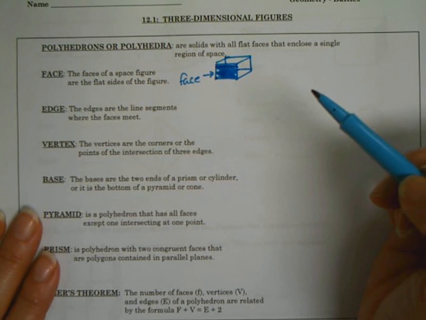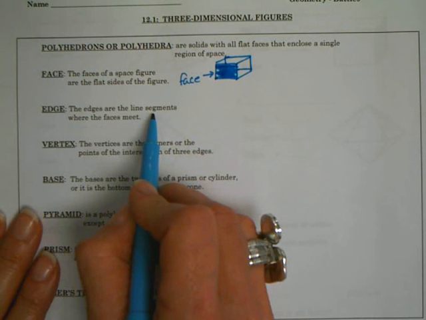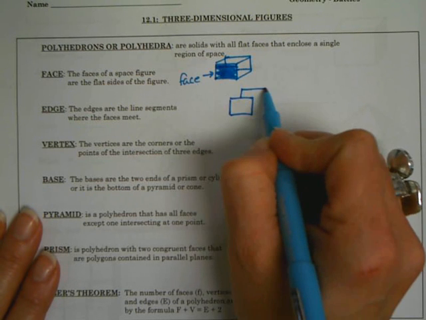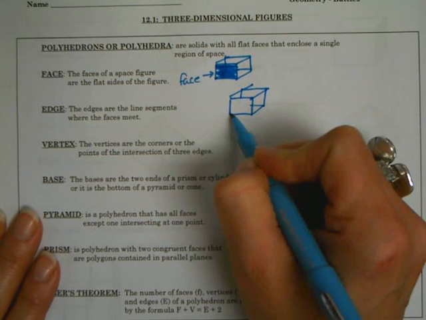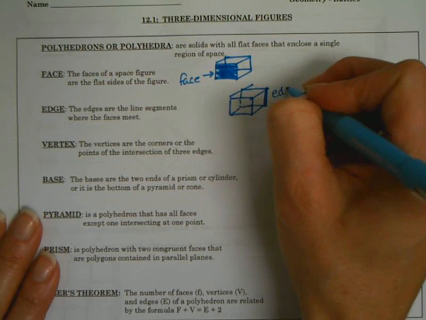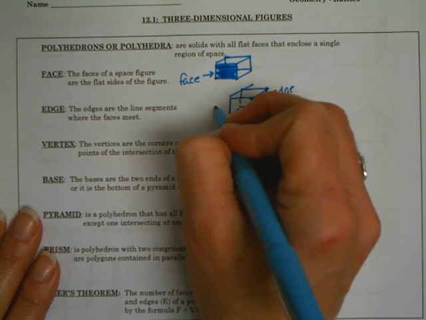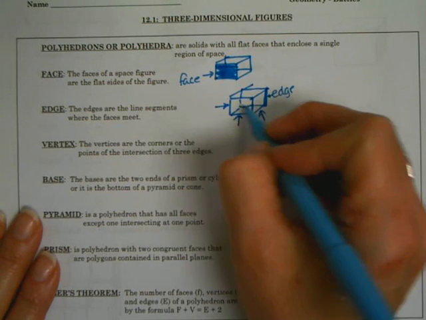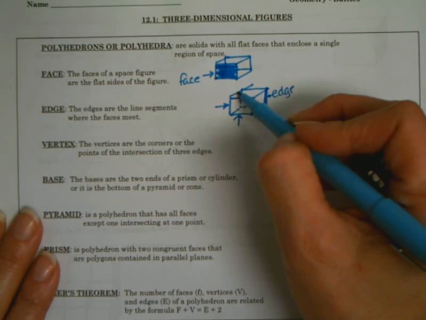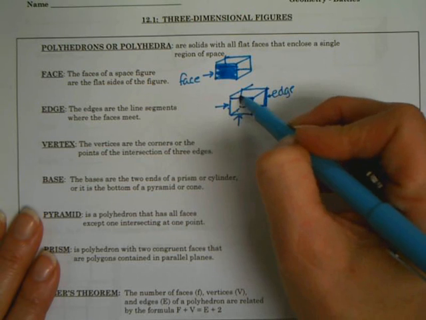Okay, now then an edge, the edges are the line segments. So I'm going to draw another prism again. I was trying to draw a cube, but it didn't turn out to look like one, so we'll just call it a prism. Okay, these are your edges right here. This is an edge where 2 faces meet. This is an edge. This is an edge. This is an edge. So everywhere you see a line is an edge. There would be 4 on top, 4 on bottom, and 4 that were vertical going around it. So that would give you 12 edges altogether.